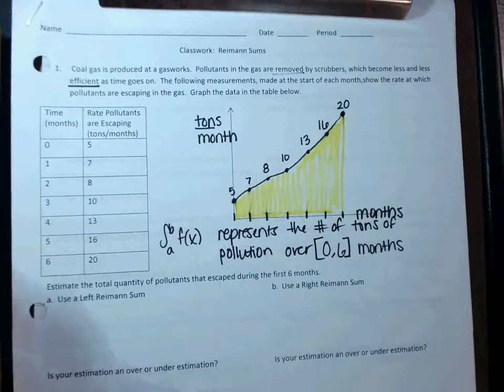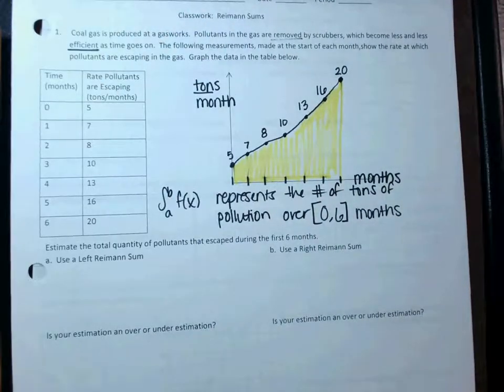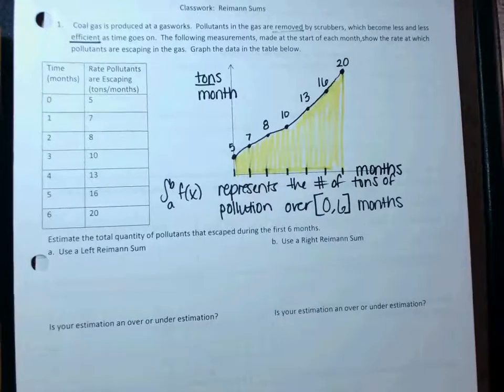So remember, to know what you're measuring, you just multiply your X and your Y together. So if it's tons per month times months, that's tons of pollution. So that would be how much pollution was leaked into the gas. Okay, so now let's do our new stuff.